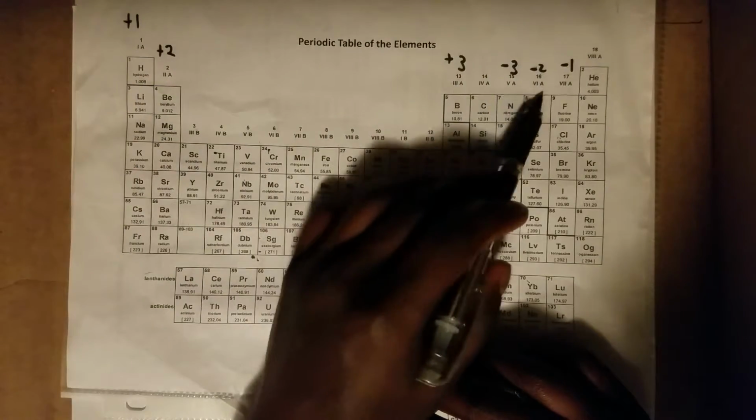Nitrogen has 5 electrons in its outer shell. Bromide has 1, 2, 3, 4, 5, 6, 7. Bromide has 7 electrons in its outer shell.